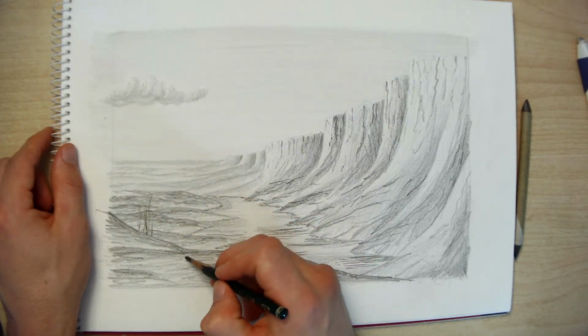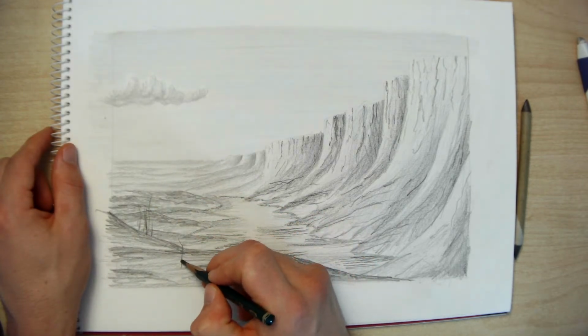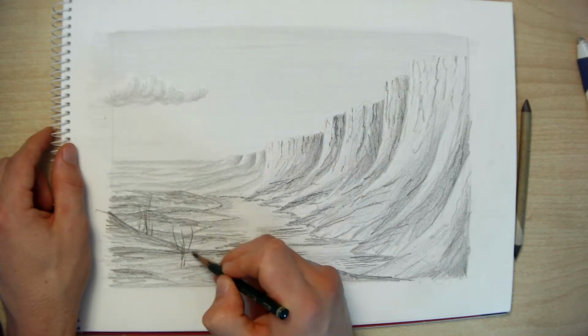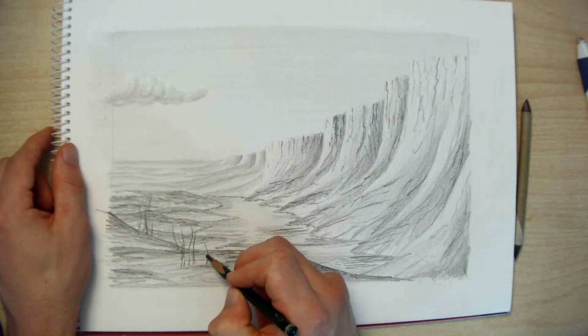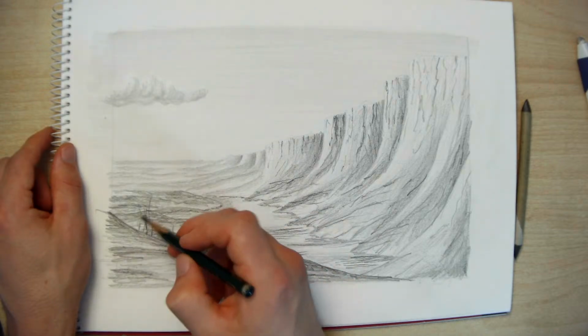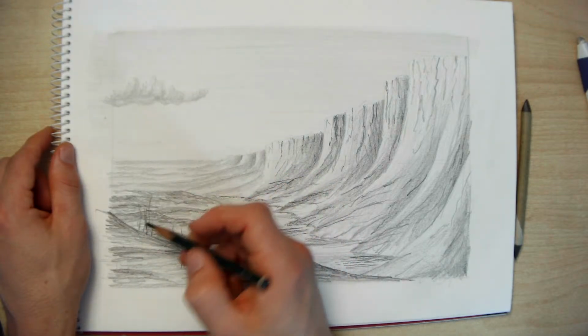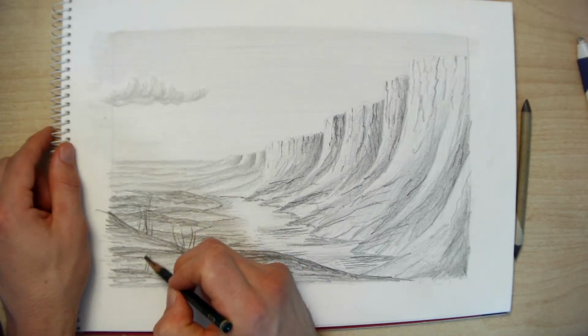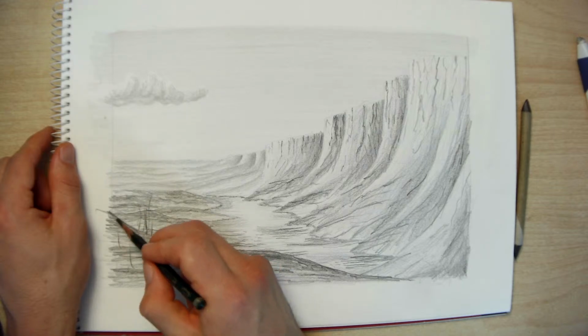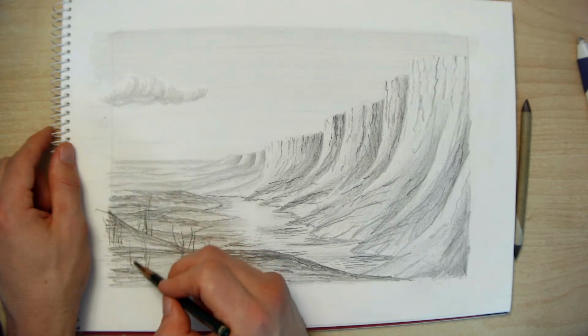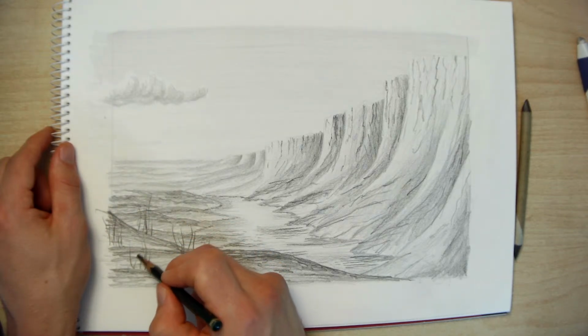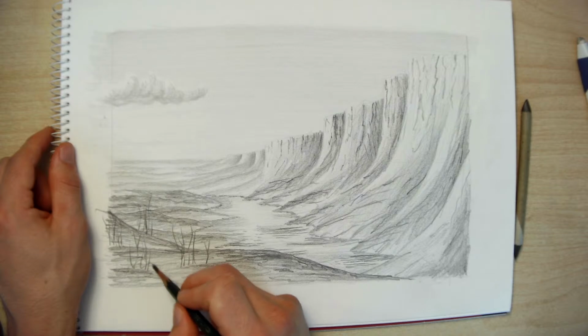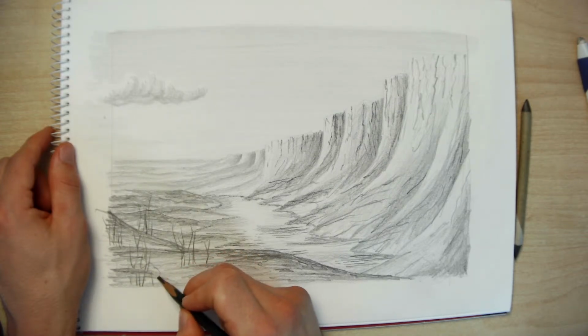Maybe there's one right here, one down there, one that lives right down here, one back here that goes outside of the frame, and then maybe there's one coming from below the frame in here.